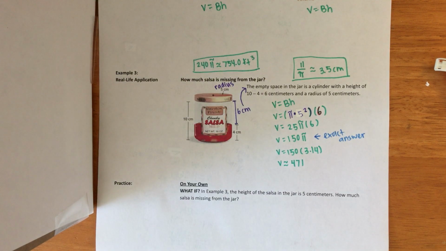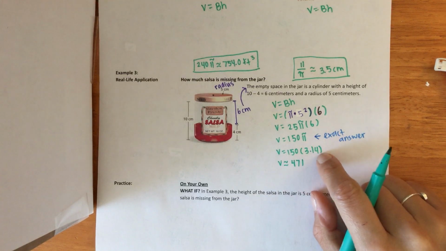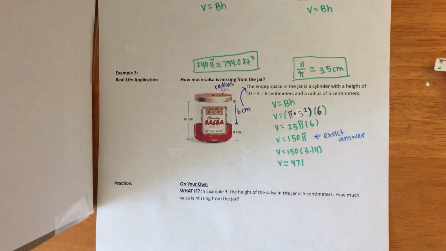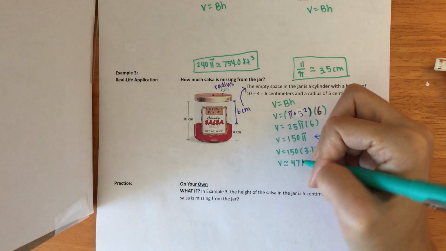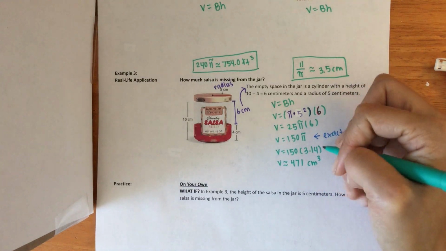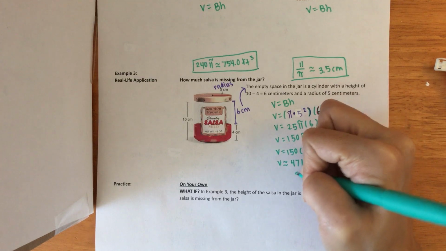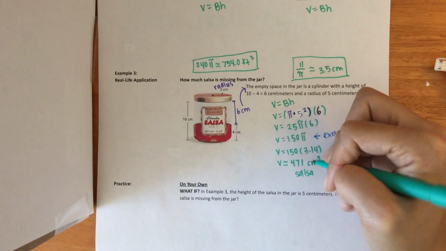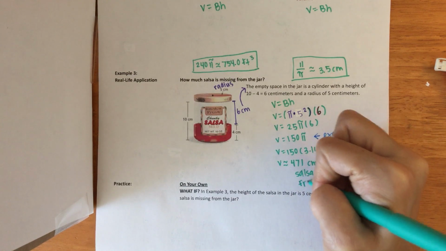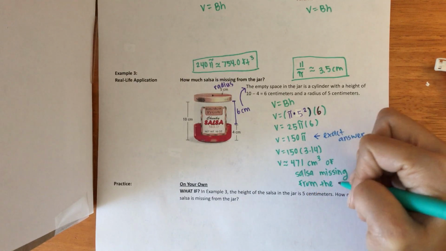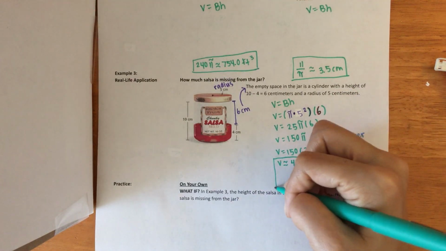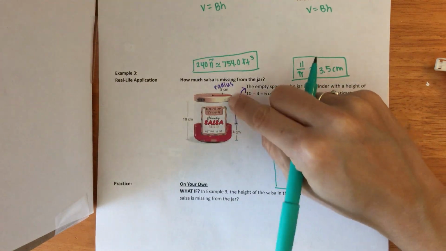Okay, so again, I know it's kind of silly. I have to put the about there because I have a whole number. But because I'm multiplying by an already rounded version of pi, it's an about answer. So our answer here is about 471 centimeters cubed of salsa missing from the jar. Okay. That is our answer of what is missing from the jar. I found it right here.